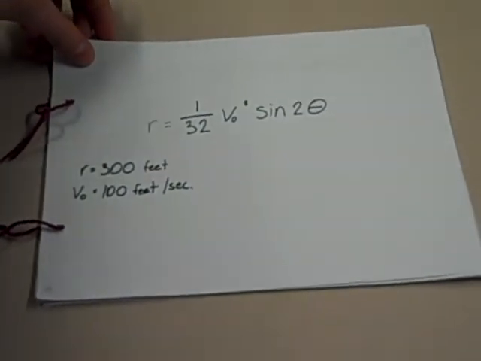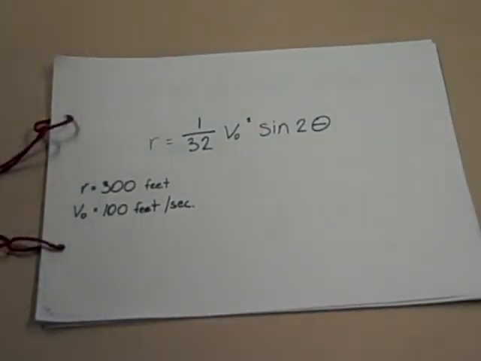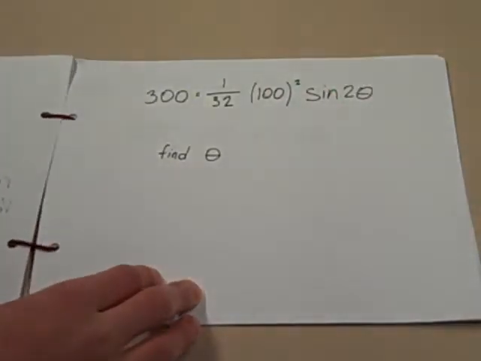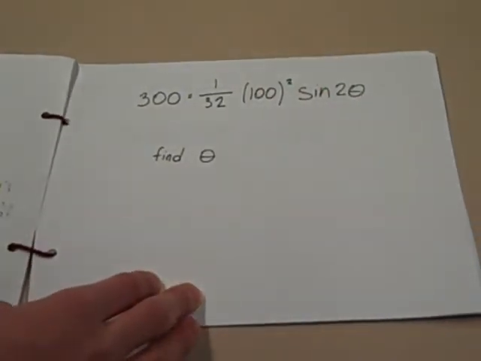Now to answer your question, find theta if the range r of a projectile is given by r equals 1 over 32 v sub 0 squared sine 2 theta. First, we know that r equals 300 feet and that v sub 0 is 100 feet per second. Substitute the variables in the equation with these known values so that it becomes 300 equals 1 over 32 times 100 squared times sine 2 theta.